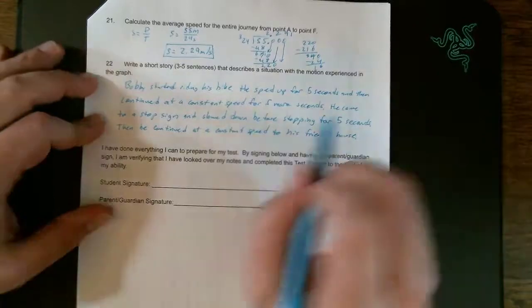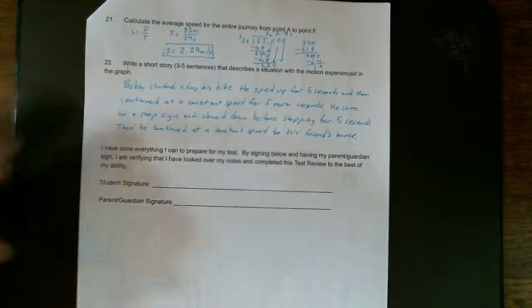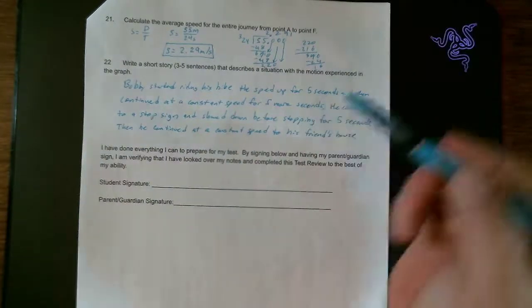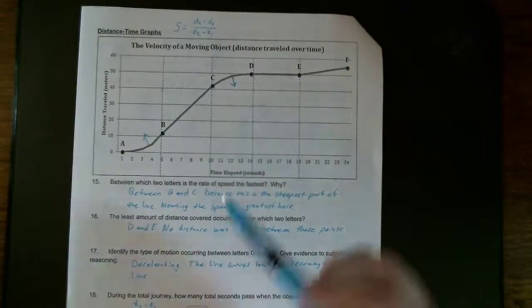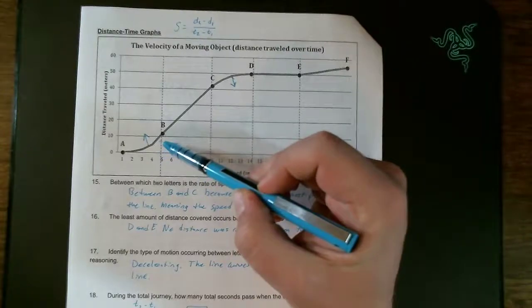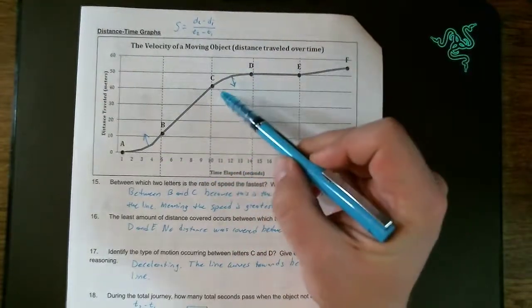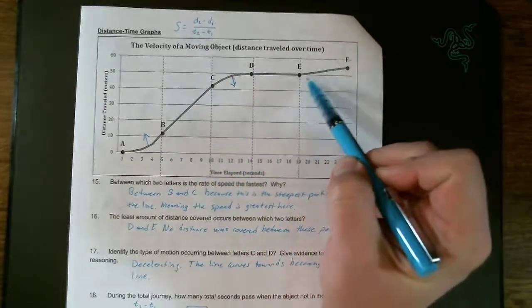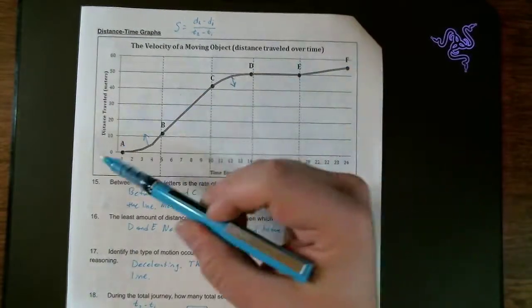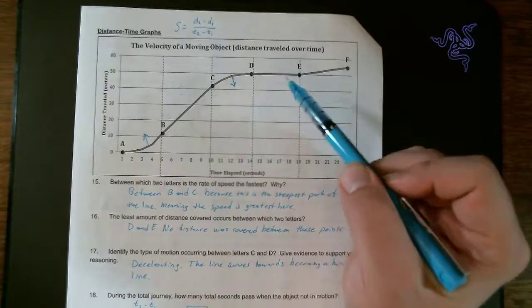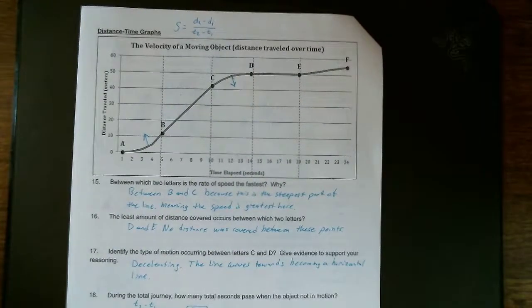Okay, because that would be a good place for Bobby to stop, was when he gets to his friend's house. Okay, so any story would be fine here as long as it includes that he accelerated first, at constant speed, decelerated and stopped, and then continued at a constant speed till the end of his trip. Okay, we needed to take each piece and make a piece of the story out of that.